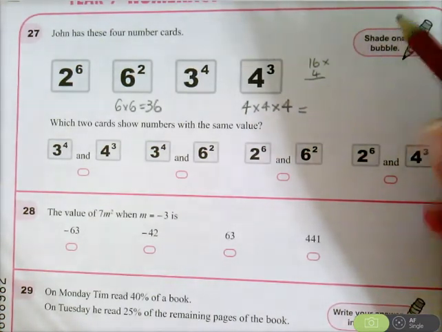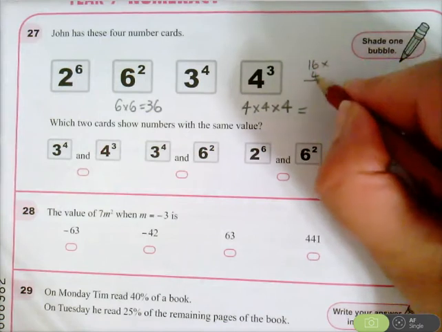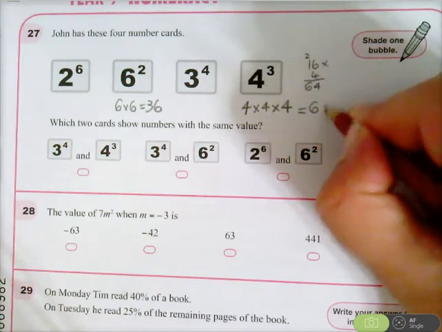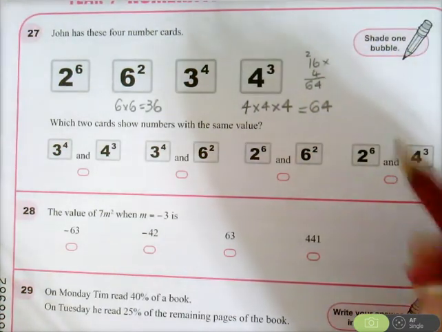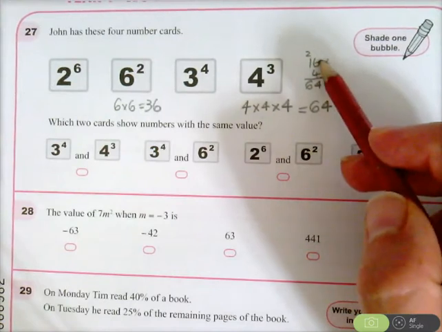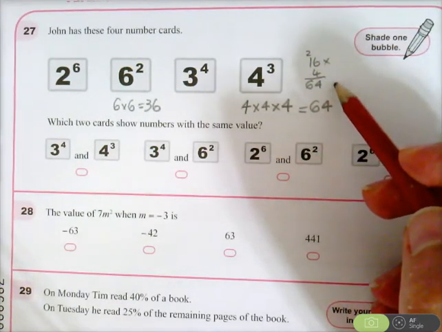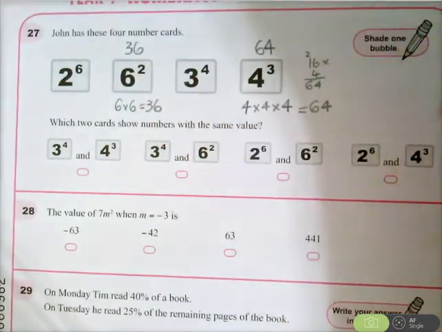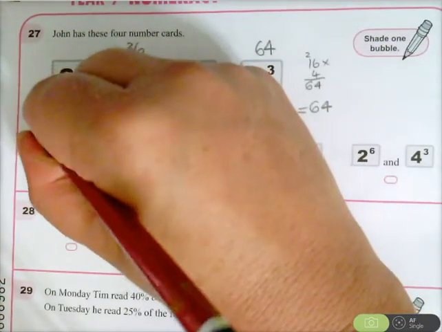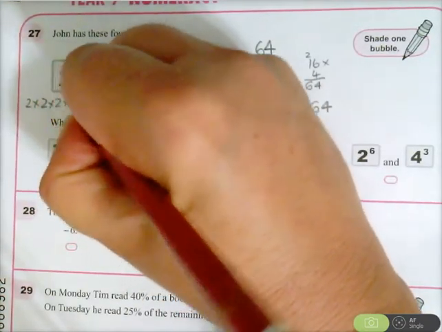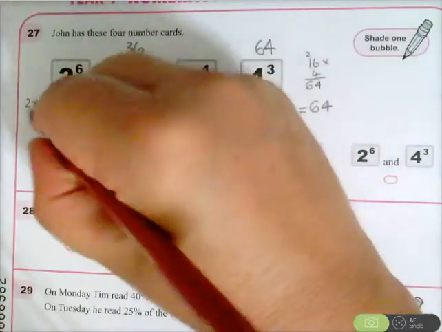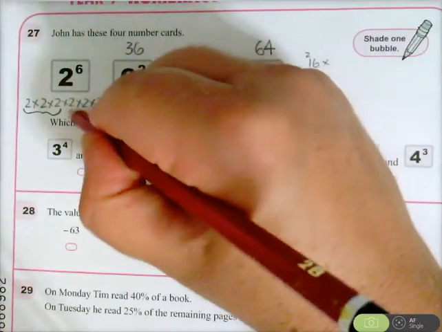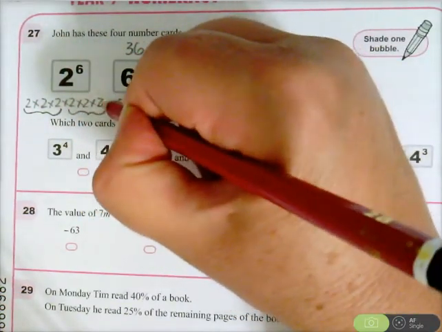Well, to times a number by 4, you can do it this way. So you can go 6 times 4 is 24, carry the 2. 4 times 1 is 4, plus 2 is 6, and you get 64. Or another way you can times a number by 4 is to double it. So 16 plus 16 is 32. And then double it again. 32 plus 32 is 64. So far we know that that's 64. This is 36. Now, 2 to the power of 6 is 2 times 2 times 2 times 2 times 2 times 2. There's a way you can do this: you can go 2 times 2 times 2 is 8.